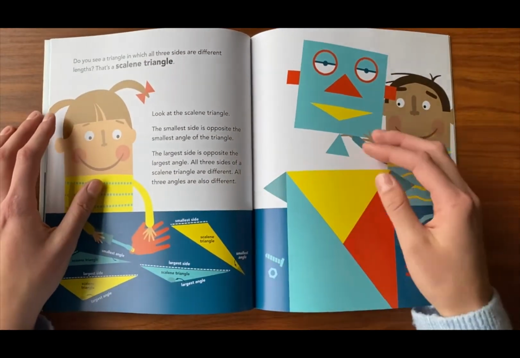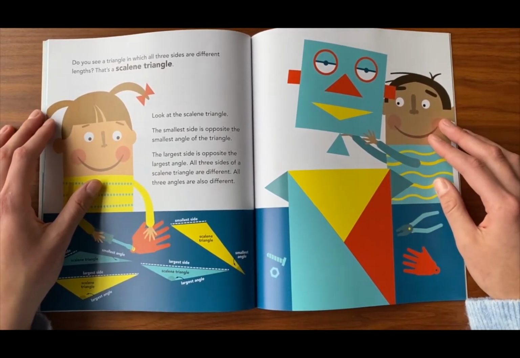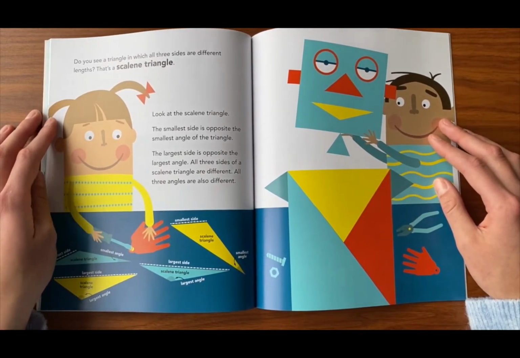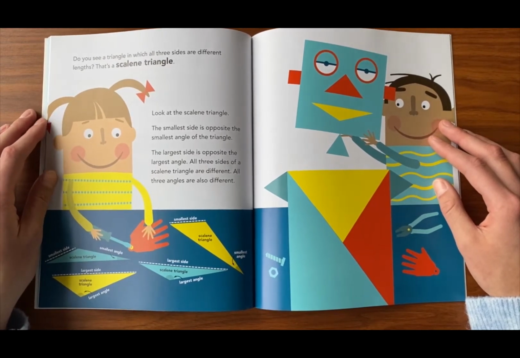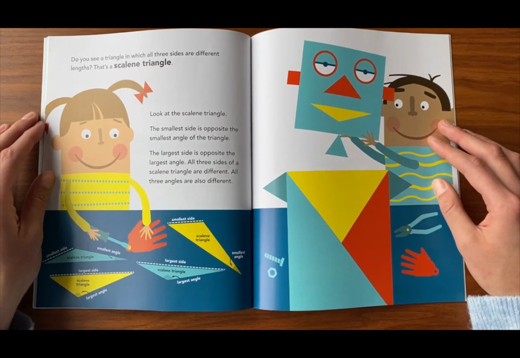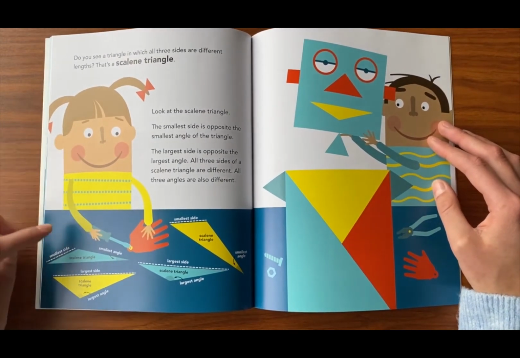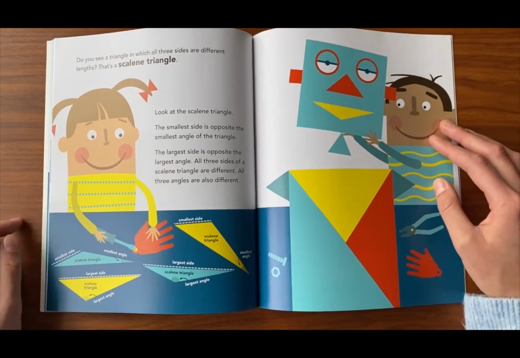Do you see a triangle in which all 3 sides are different lengths? That's a scalene triangle. Look at the scalene triangle. The smallest side is opposite the smallest angle of the triangle. The largest side is opposite the largest angle. All three sides of a scalene triangle are different. All three angles are also different. And here we have examples of scalene triangles.